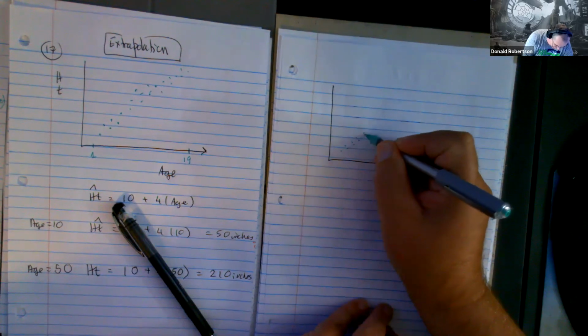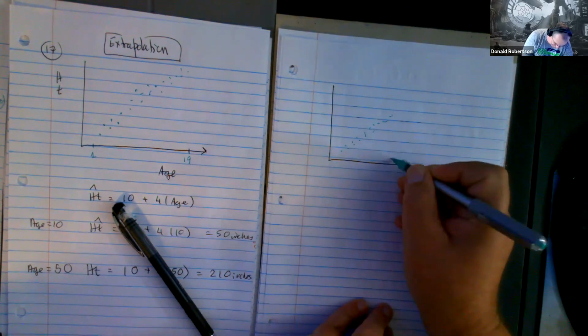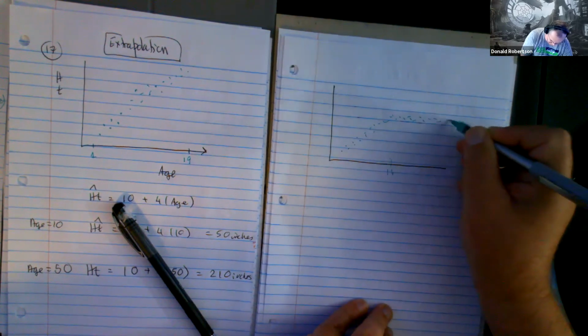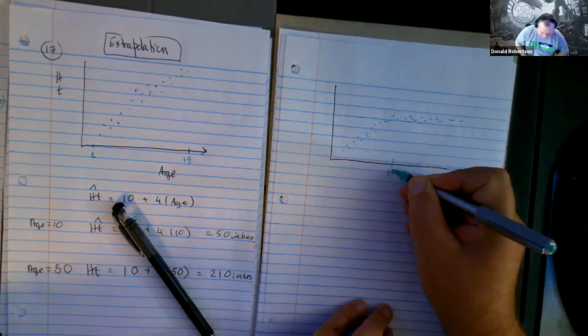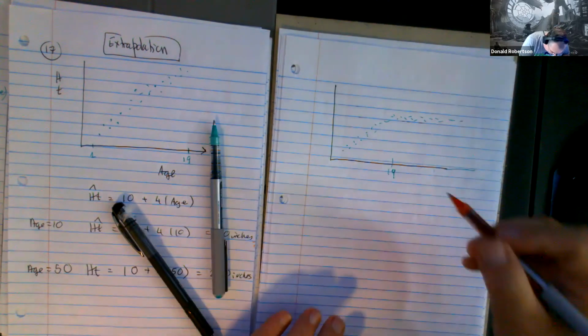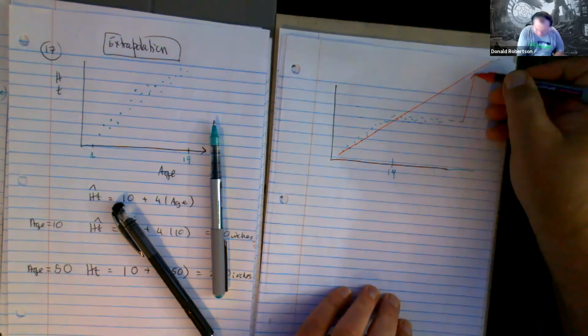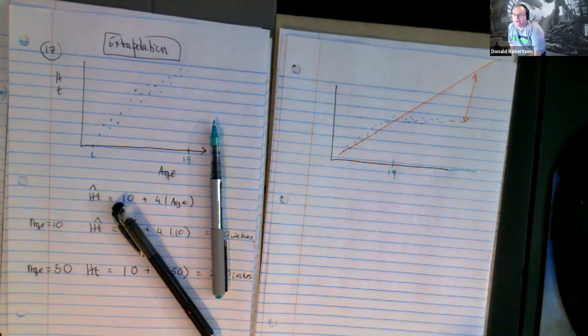Well, sure, wouldn't it go up to around 19 years old? But at that point, don't you kind of stop growing? Can you see that the model isn't accurate anymore? Because the straight line doesn't bear any resemblance to the real answer that a 50-year-old would be.